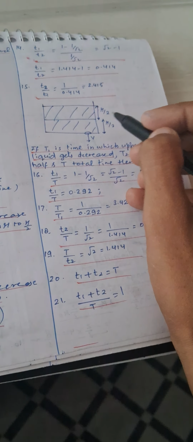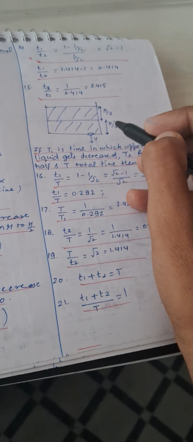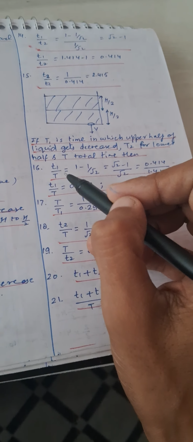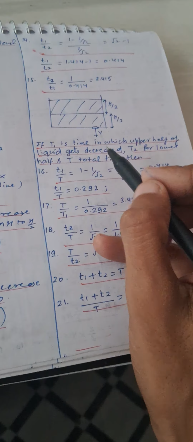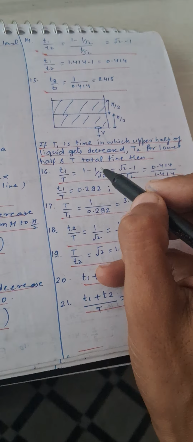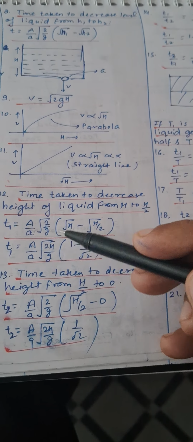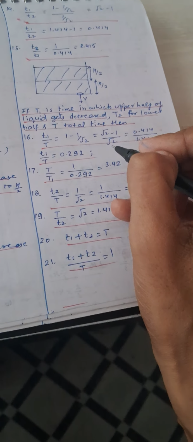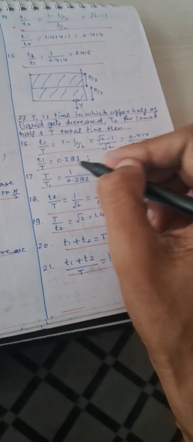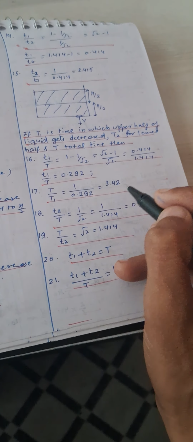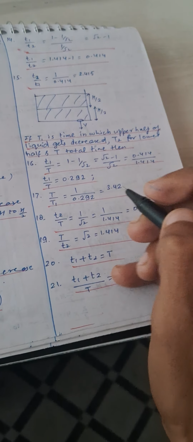So now suppose this is the question that this is h by 2, this is h by 2, this is v. So t1 by t, if t is the total time. So from here you can see that this is capital T. So t1 upon capital T will be 1 minus 1 by root 2. After solving this, it comes out to be 0.292. And if we inverse the ratio, it comes out to be 3.42.